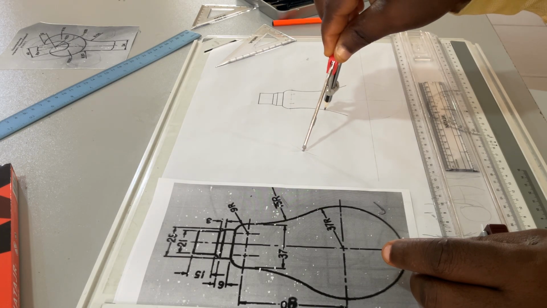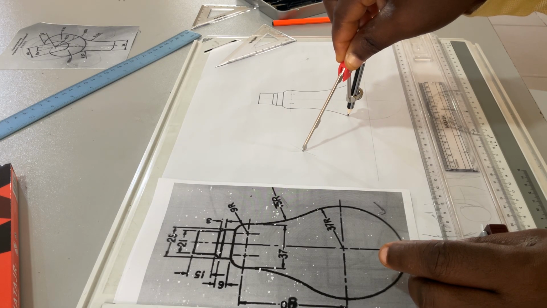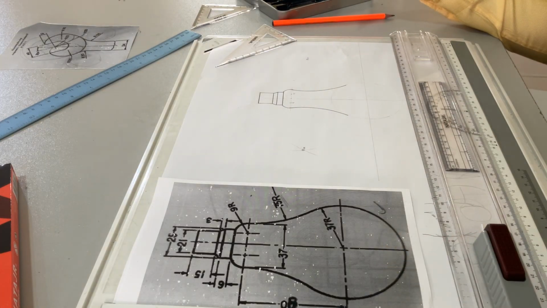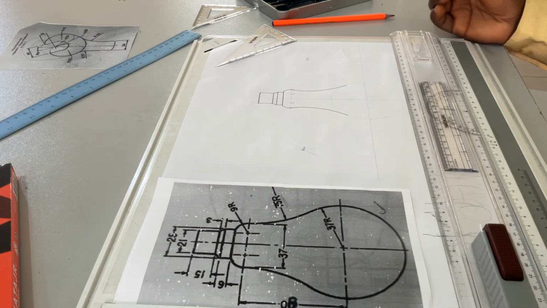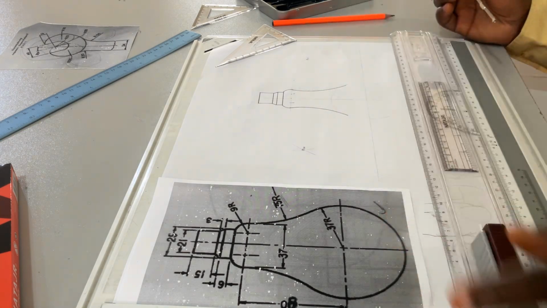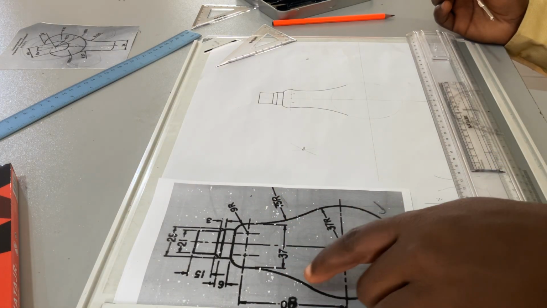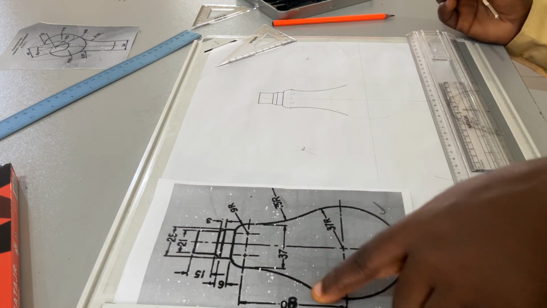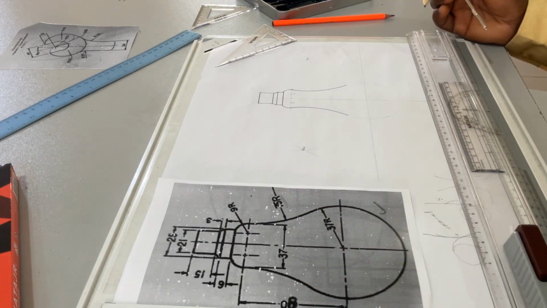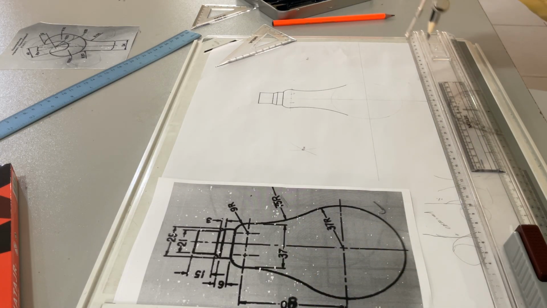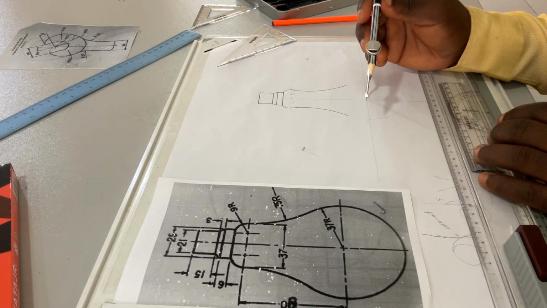So it touches the circle at that point. Can you see that now? So after it touches the circle, the next thing I'm going to do, because I drew the circle first with thin lines, because I don't know what part of the circle will be needed. See this point and this point here, around the side. So I will now go back to ticking only the part of the circle that is needed.